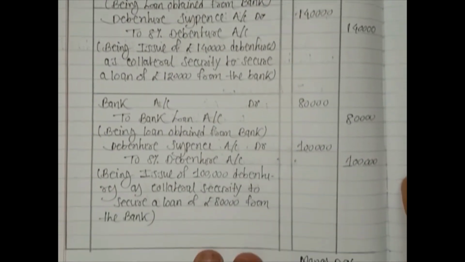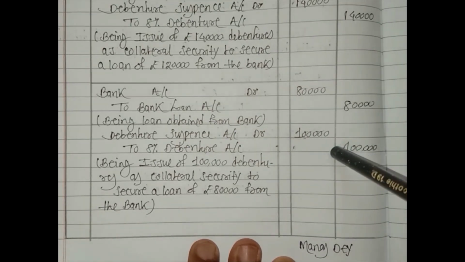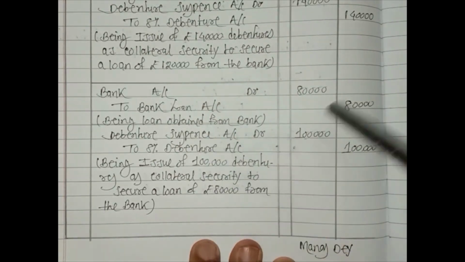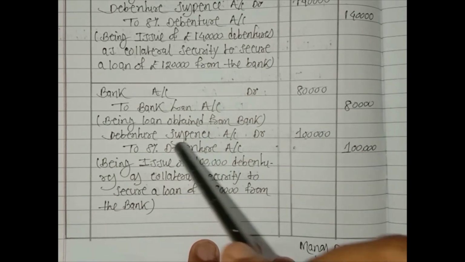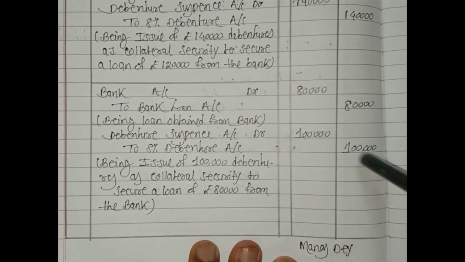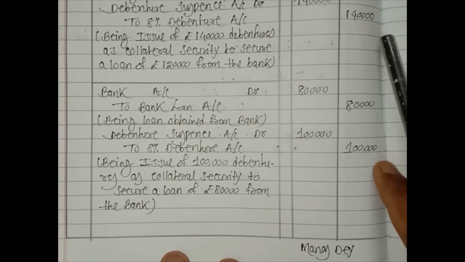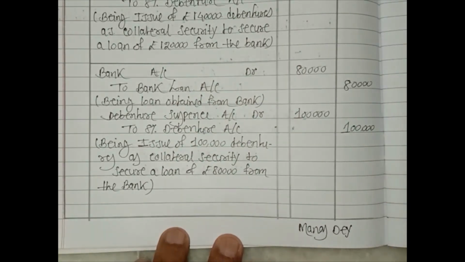In the same situation, they take another loan of rupees 80,000 by giving collateral securities of rupees 1 lakh. The first entry is bank account debit to bank loan account, 80,000, being loan obtained from bank. In the second entry, debenture suspense account debit to 8% debentures, it is 1 lakh, being issue of 1 lakh debentures as collateral securities to secure the loan of rupees 80,000 from the bank. So this is the accounting treatment for issue of collateral securities to take a loan from the bank. Okay, thank you.